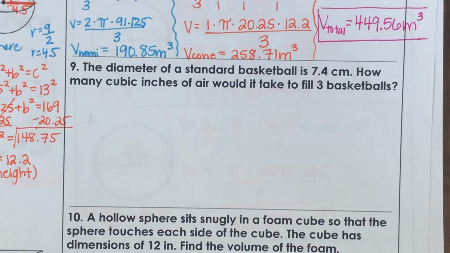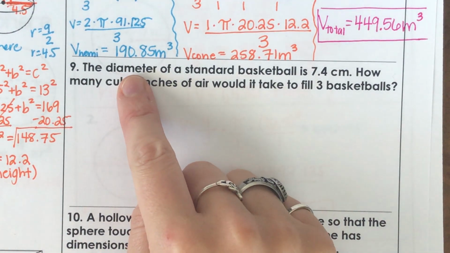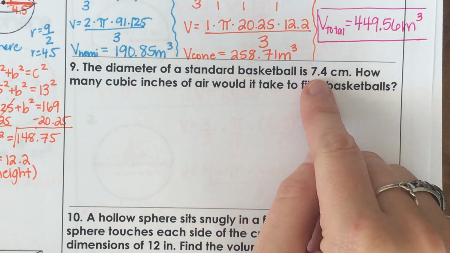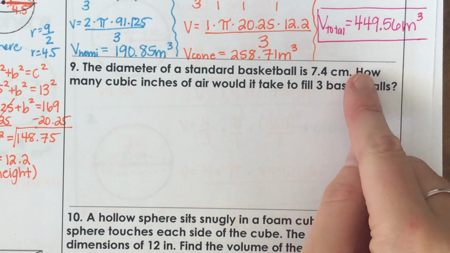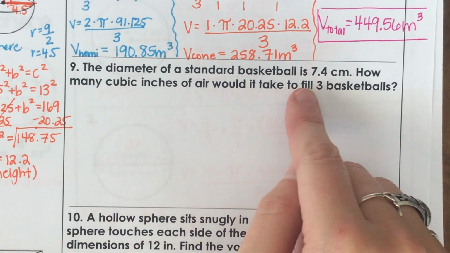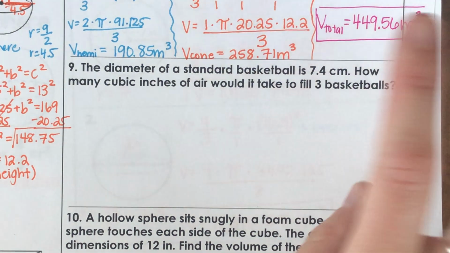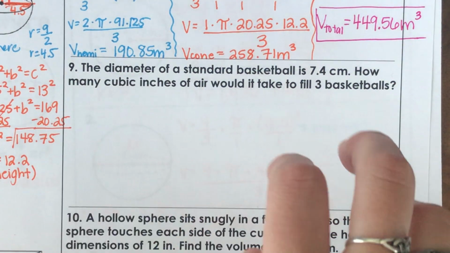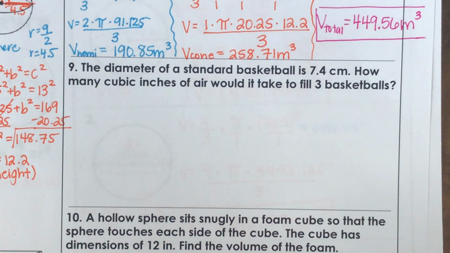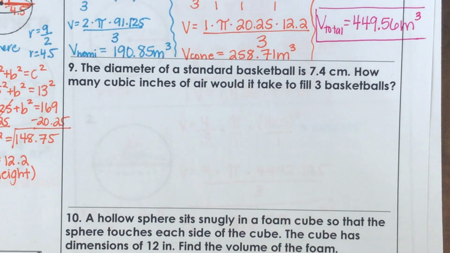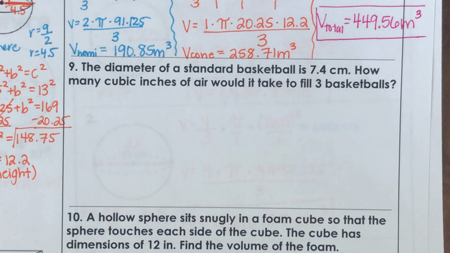Number 9. The diameter of a standard basketball is 7.4 centimeters. How many cubic inches of air would it take to fill 3 basketballs? So I want to find the volume of 1 basketball, and then I want to add it together 3 times, or multiply it by 3. That will give me the total volume of 3 basketballs.